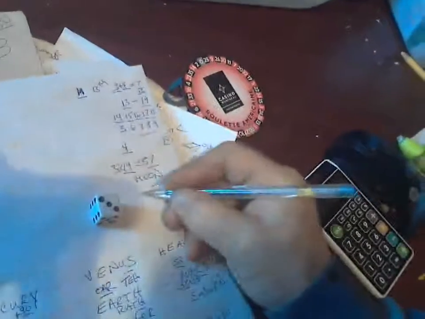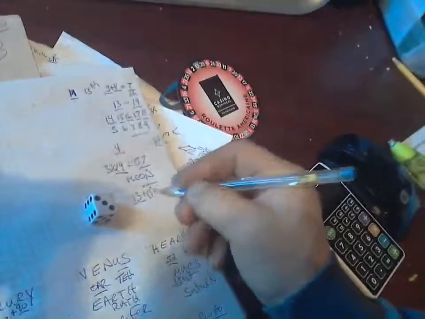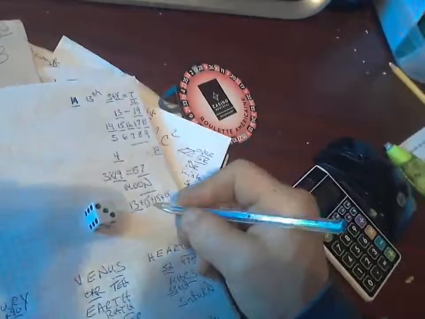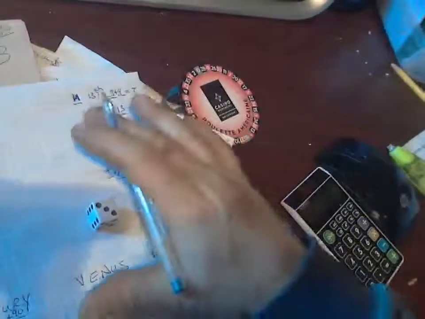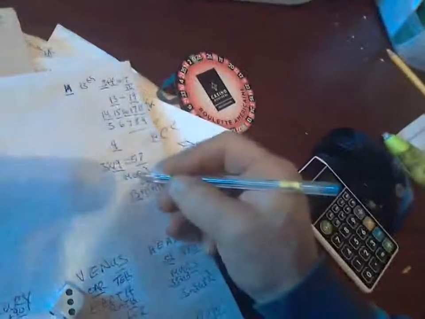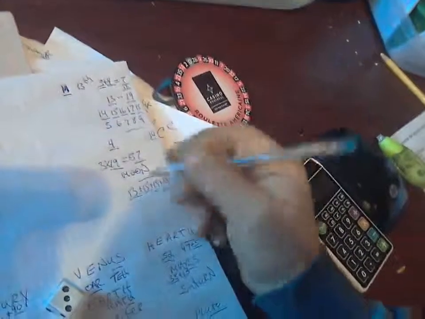M-O-O-N: 13, same letter, plus 15, plus 15, plus 14. 3.1415, the same numbers in pi, because they fit all together. Whether it's this way or that way, it doesn't matter the order. This dot and this dot, I just draw a line here and that becomes a digital link.